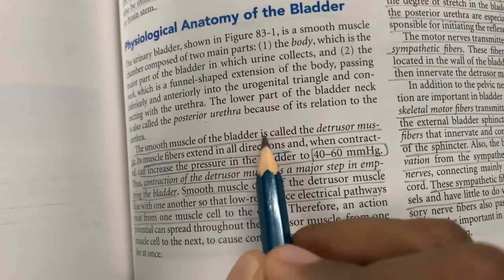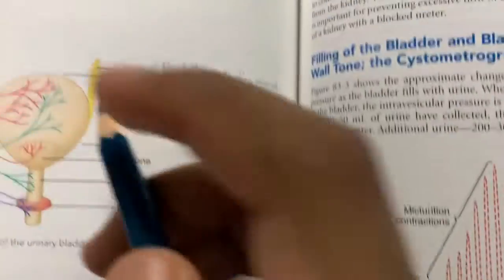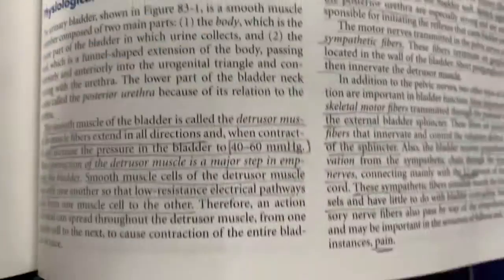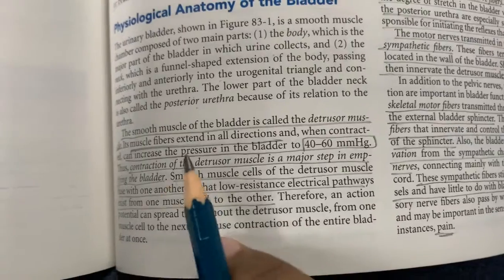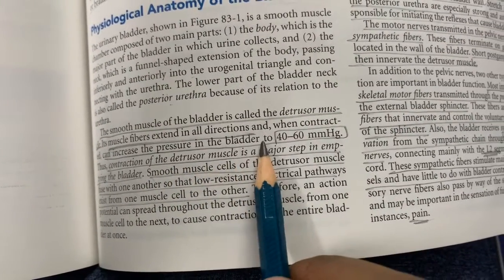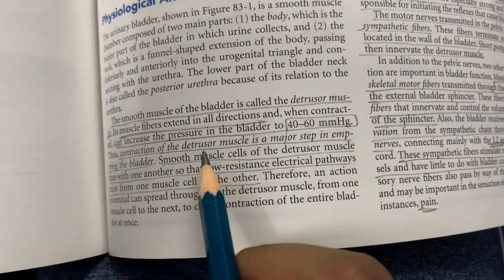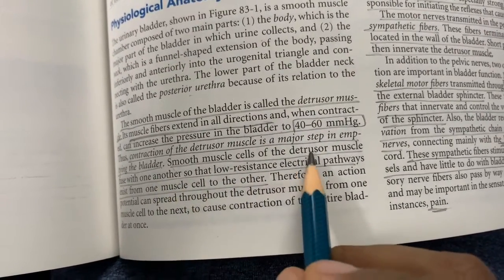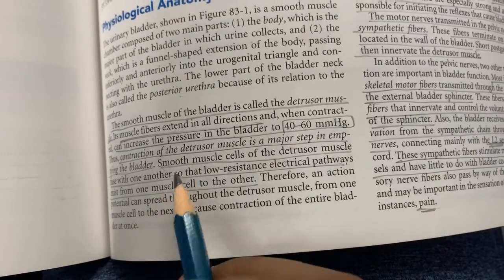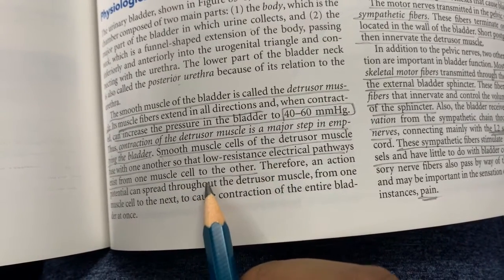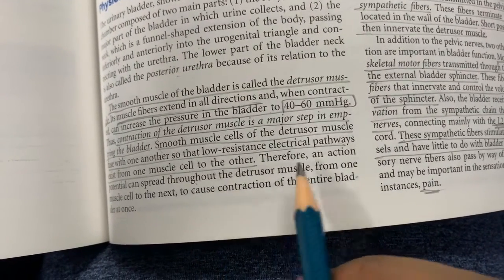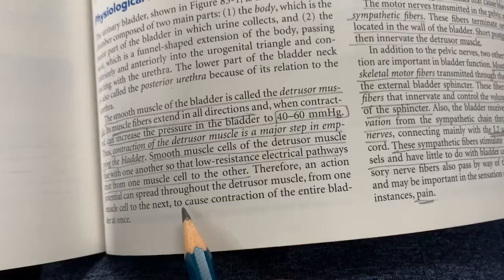The smooth muscle of the bladder is called the detrusor muscle, and its muscle fibers extend in all directions. See, this is the detrusor muscle. When contracted, the detrusor muscle can increase the pressure in the bladder to 40 to 60 mm Hg. Thus, contraction of the detrusor muscle is a major step in emptying the bladder. Smooth muscle cells of the detrusor muscle fuse with one another so that low resistance electrical pathways exist from one muscle cell to the other. Therefore, an action potential can spread throughout the detrusor muscle from one muscle cell to the next to cause contraction of the entire bladder at once.